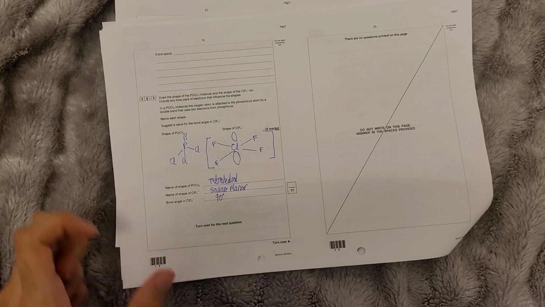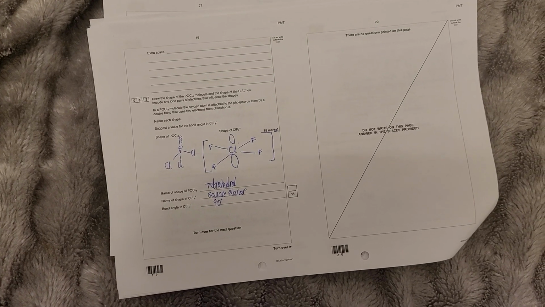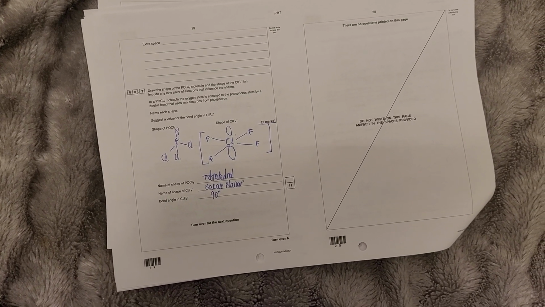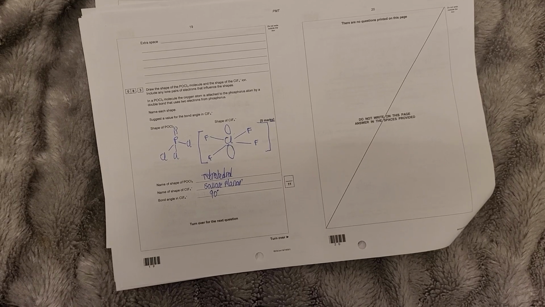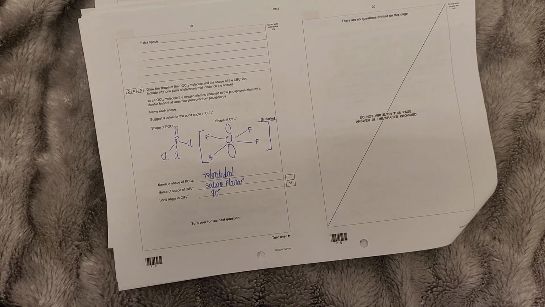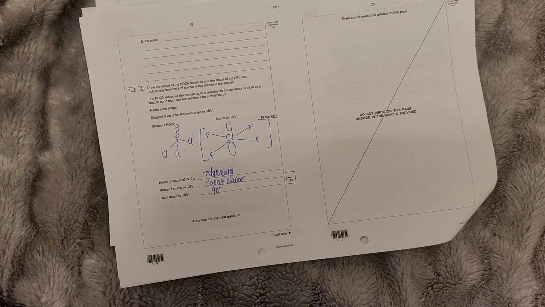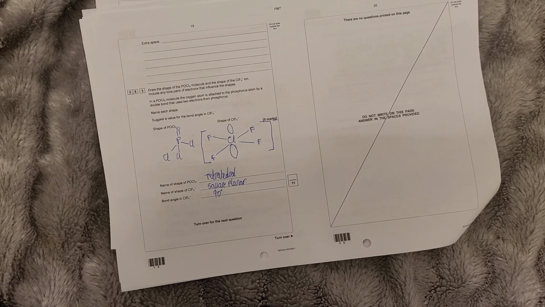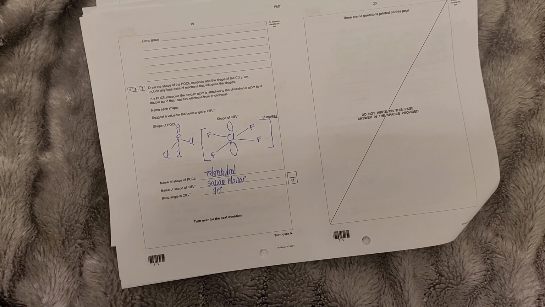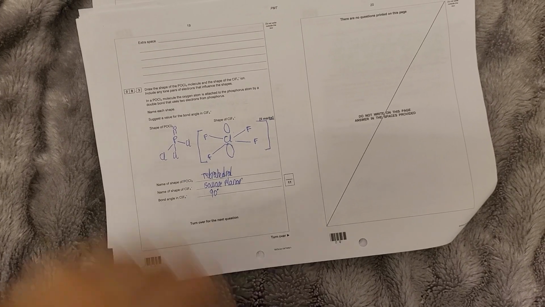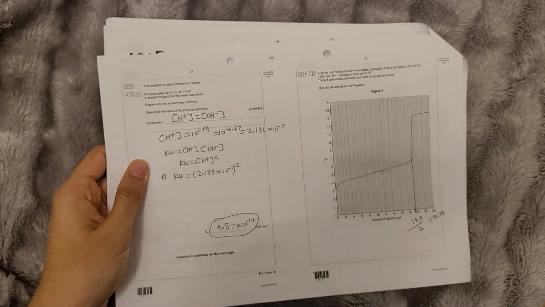Draw the shape of POCl3, P double bond O, Cl, Cl, Cl, tetrahedral shape. Draw the shape of ClF4 minus, Cl, F, F, F, F, two lone pairs of electrons, square brackets, negative charge, square planar. Bond angle of ClF4 minus, well, because it's square planar, I now know it's 90 degrees. Because you have to memorize the bond angle as well.